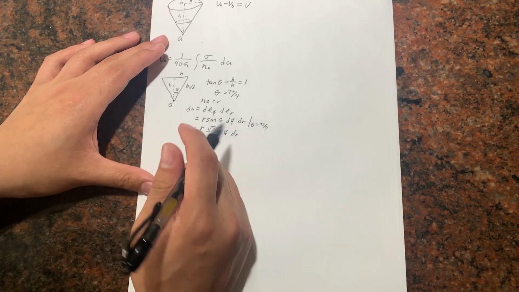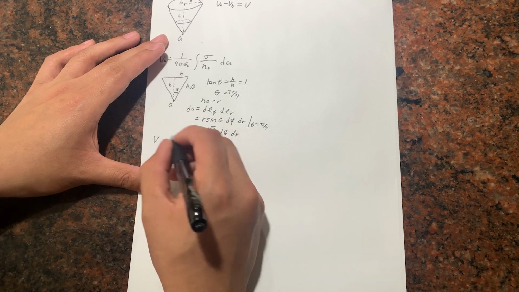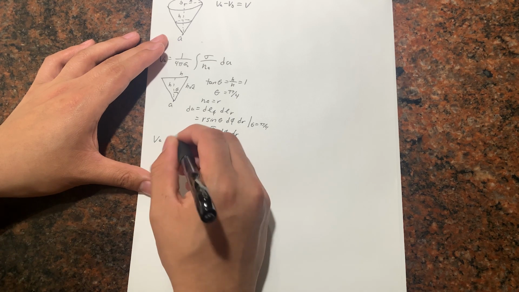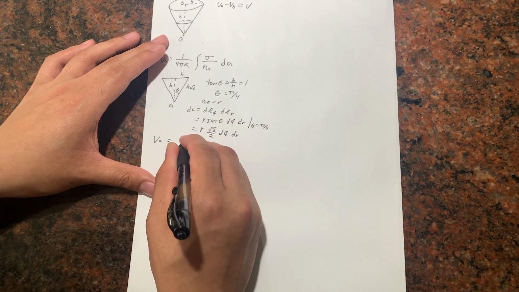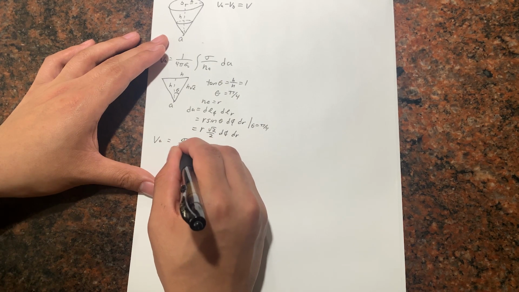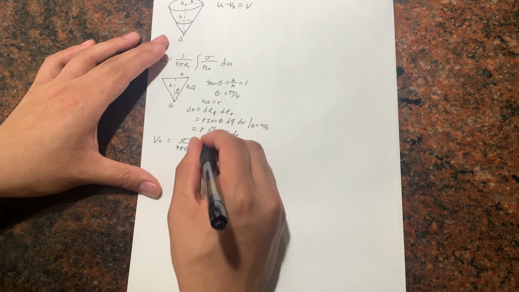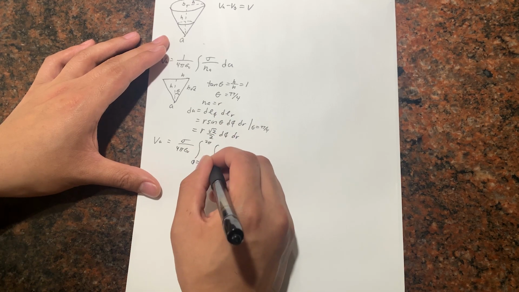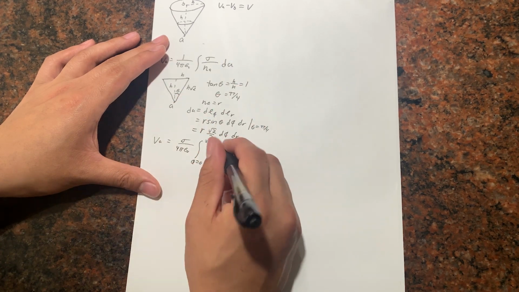Now we can plug all this into our equation for VA, and take out the charge because it's constant. We have 4 pi epsilon naught, and our phi ranges from 0 to 2 pi, and our r ranges from 0 to h over root 2.